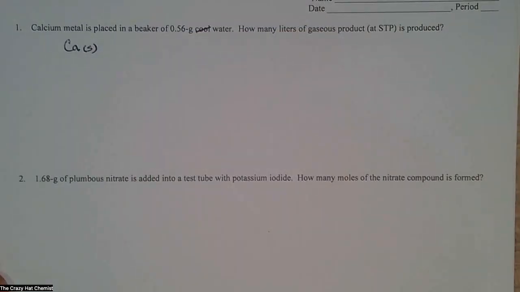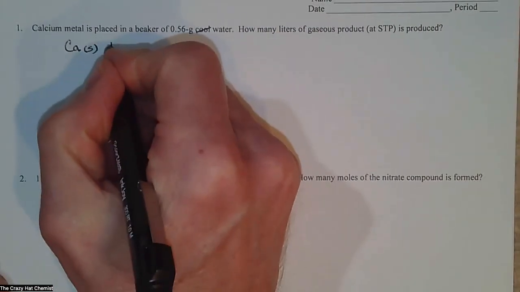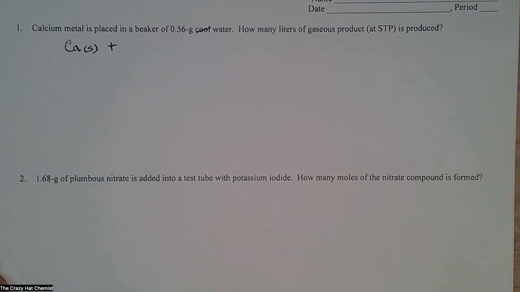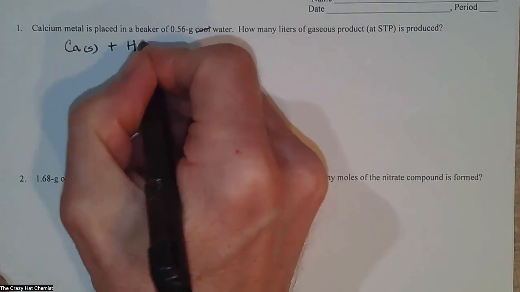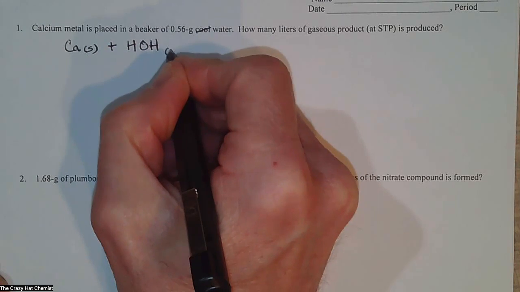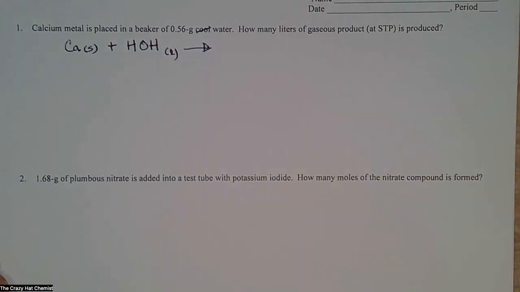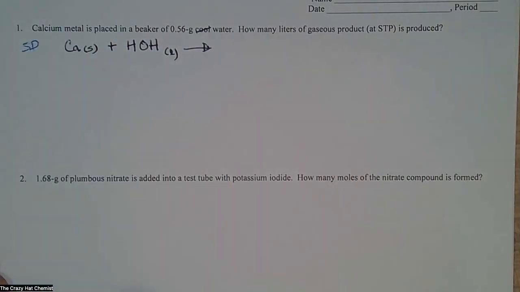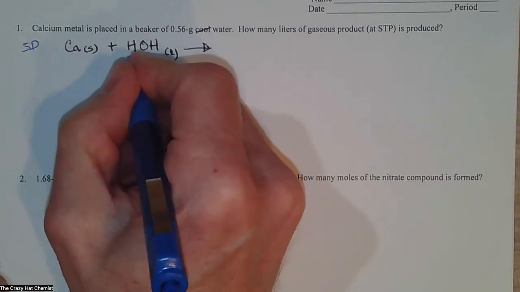We could actually cross off the cool water and we can just write the formula for water. Now, most students are going to write the formula for water as H2O, but I highly recommend, and if you follow my chemical reactions videos and worksheets associated with that, if you write water on the reactant side, please write it as HOH, okay? It is a liquid. And this is the type of reaction in which this is a single displacement type of reaction.